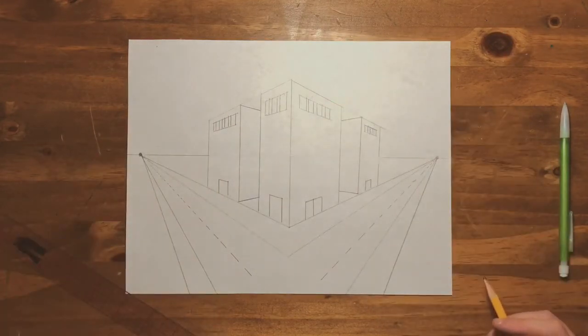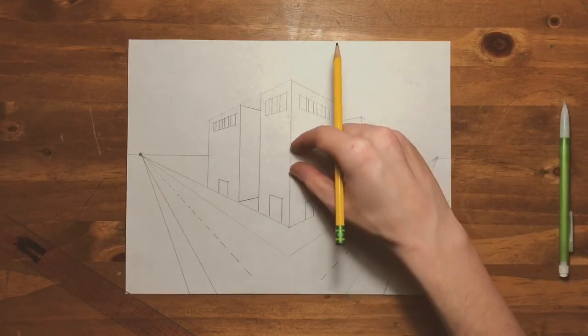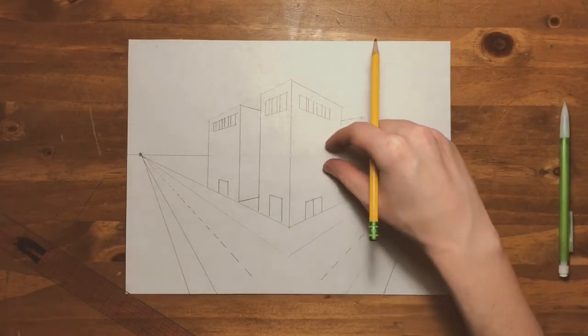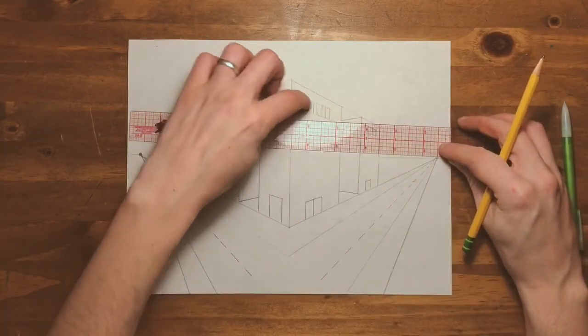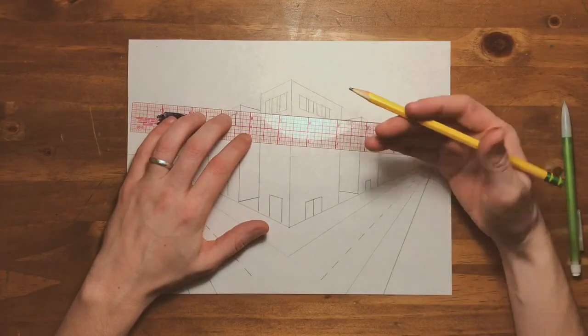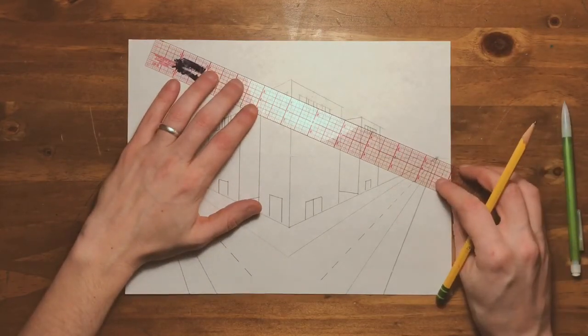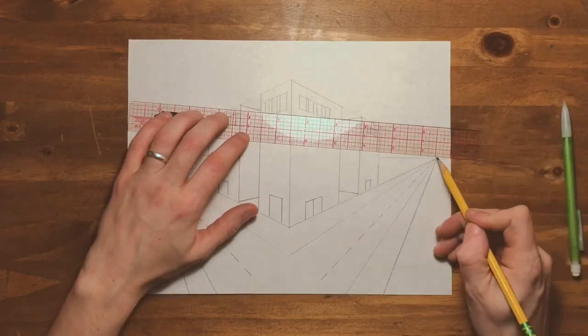So now I have some doors and some windows. Now one thing I want to show you real quick is if you have windows in the center right here, when you do lines closer to the center, they're going to have less of an angle because that's the way perspective works. So don't feel like because you don't have a very harsh angle that you're not doing it correctly. Just make sure you're lined up with this vanishing point.